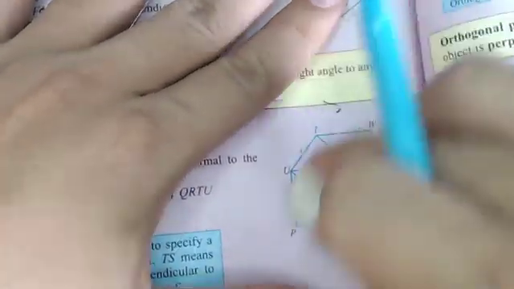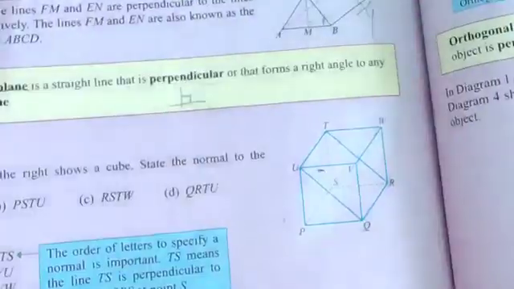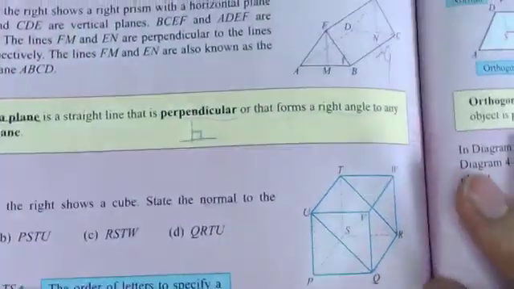So now you are convinced about what normal is. You understand?